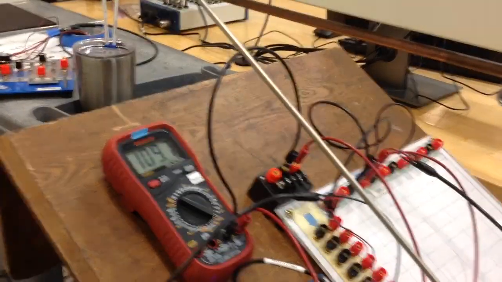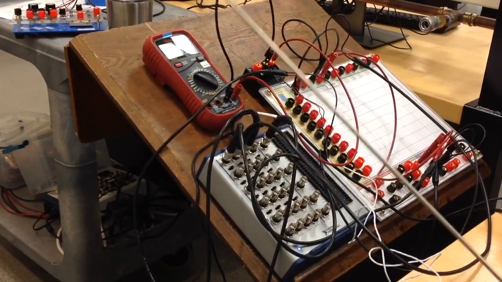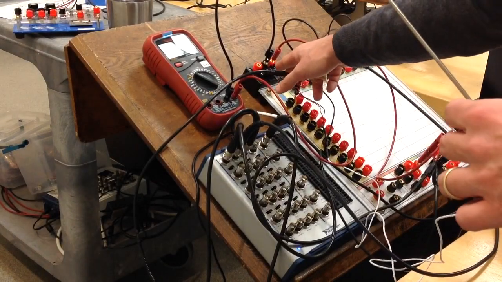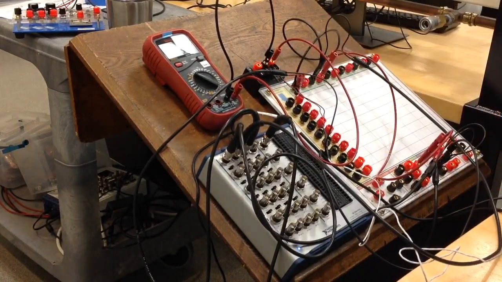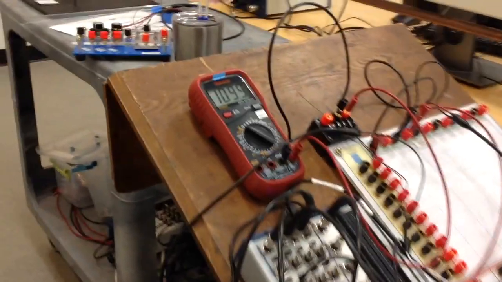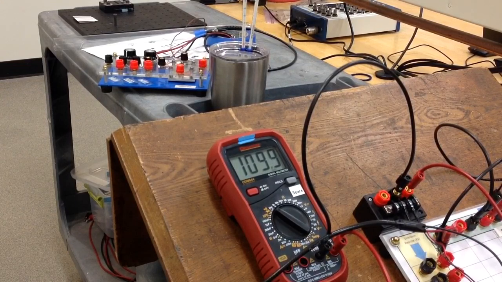So this is an RTD to measure the temperature, and this is connected to the connection block here, and it's a part of the circuit. But initially what I will do is I'm going to use a multimeter to show you how the resistance of the RTD changes in response to the temperature changes.